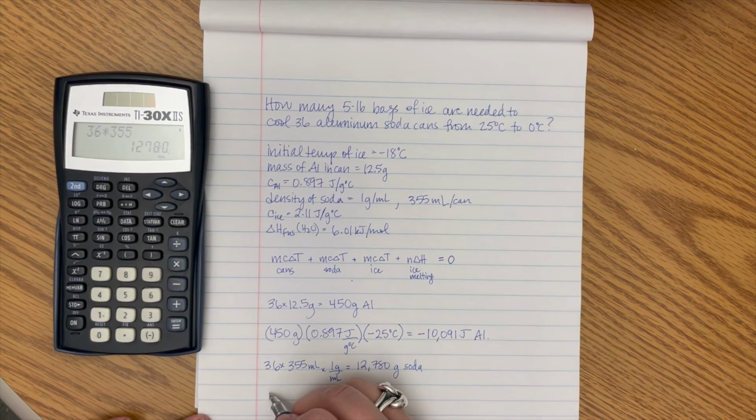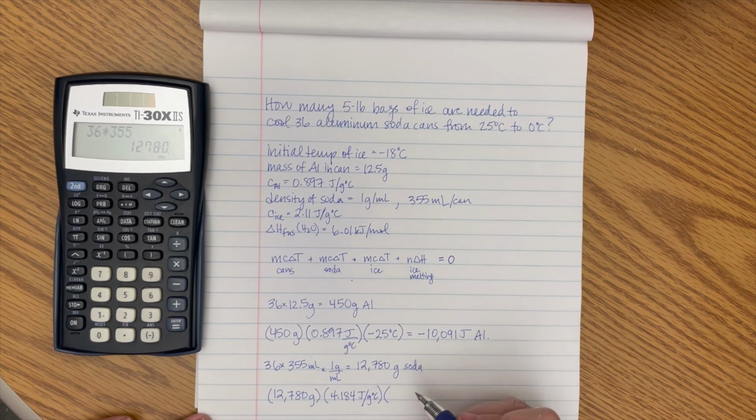We're going to do an MC delta T using that mass. C for the soda, we're going to assume is the same as water, which will be 4.184 joules per gram degree Celsius. We're going to multiply by our change in temperature, which again is minus 25 degrees Celsius.